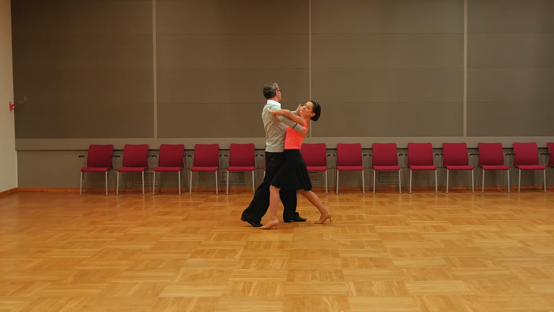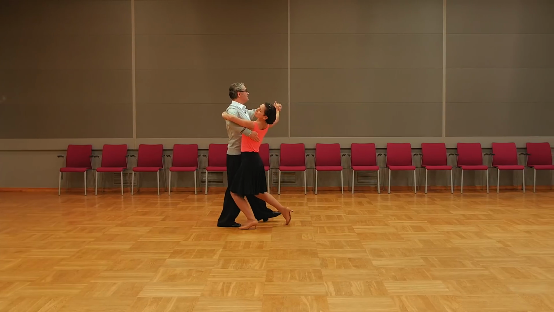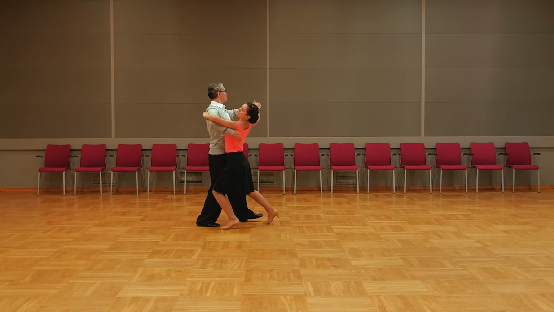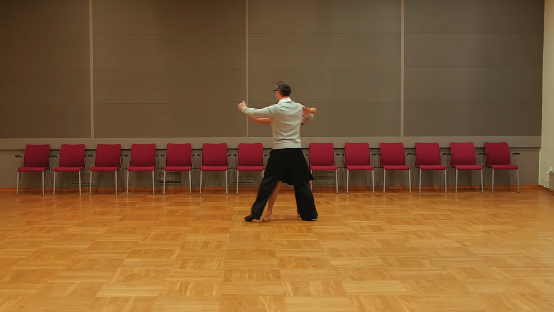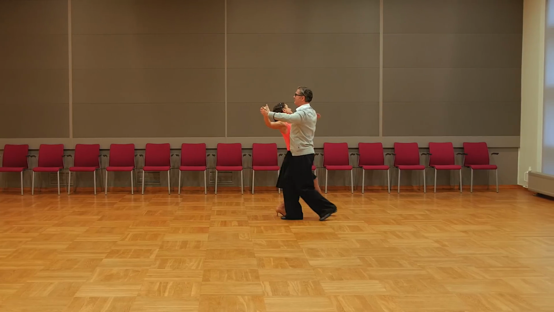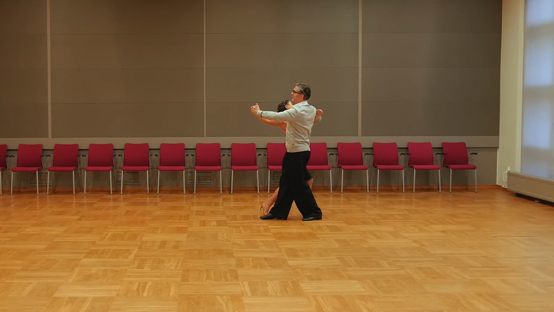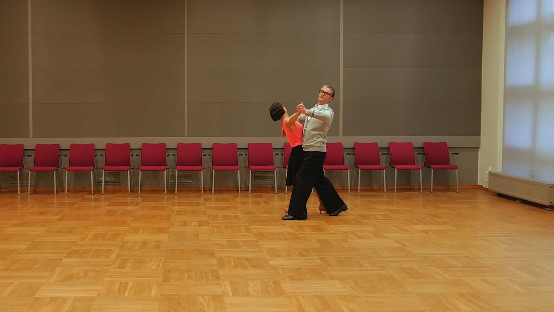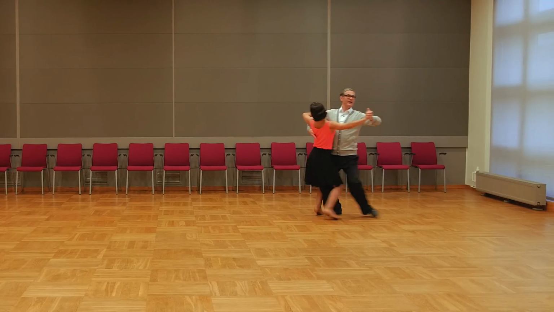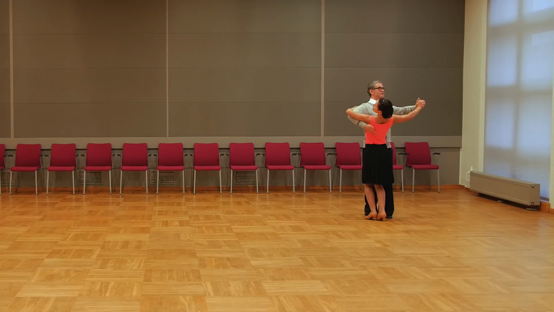Now reverse turn. We start with slight CBM, upper part, head and neck. We continue. Now here we have slight natural rotation and reverse rotation through head and neck. And we finish reverse turn.